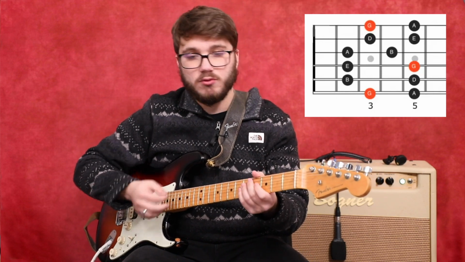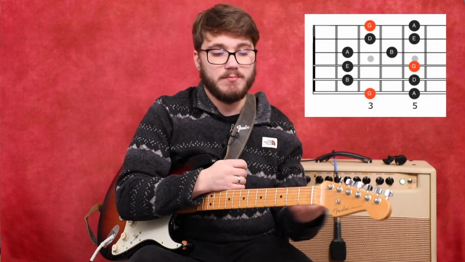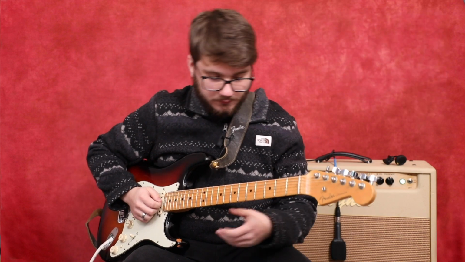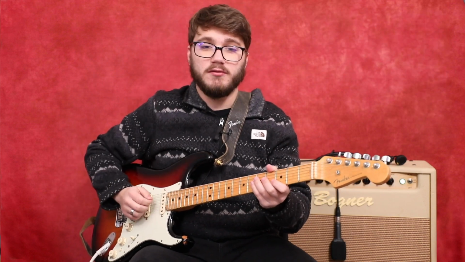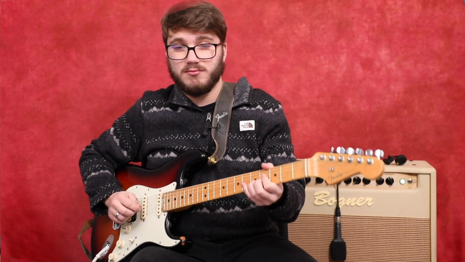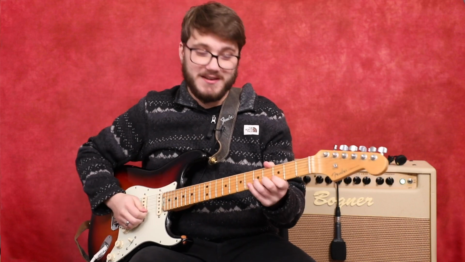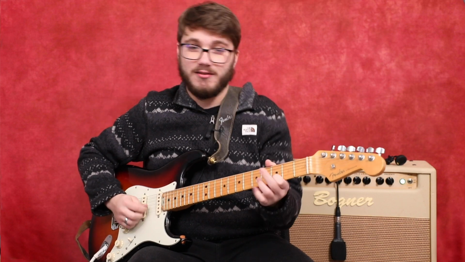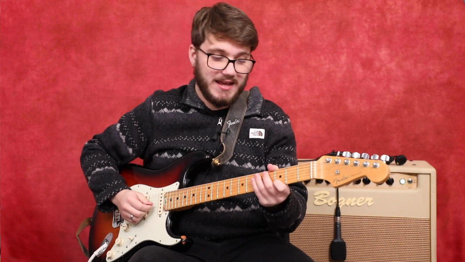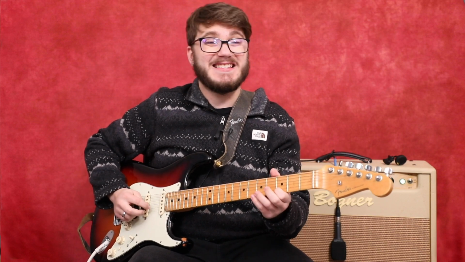There are ways to approach these notes that create tension and release. For example, starting out with my looper here, sitting on the 3rd to the 5th, that's the 6th degree, that's E. Really uncomfortable. The 6th wants to go back to 5. That's tension, release. Again, 3, 5, 6 to 5.